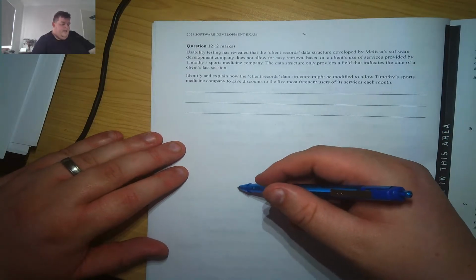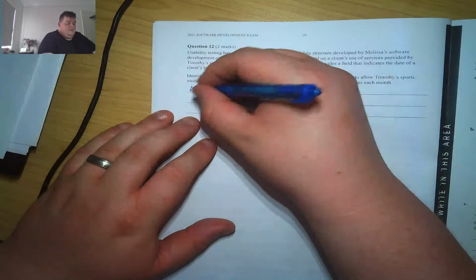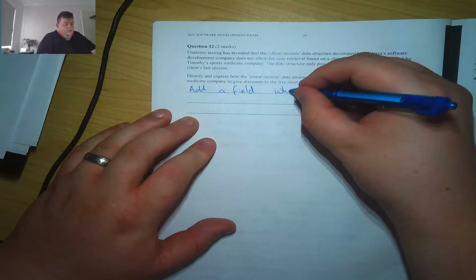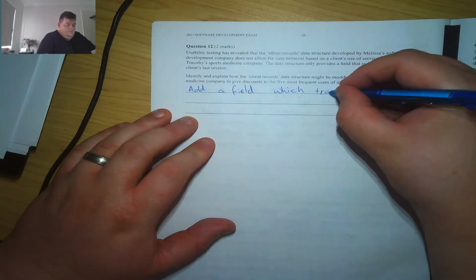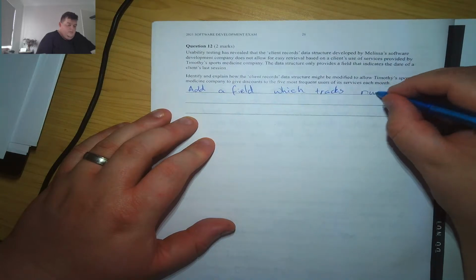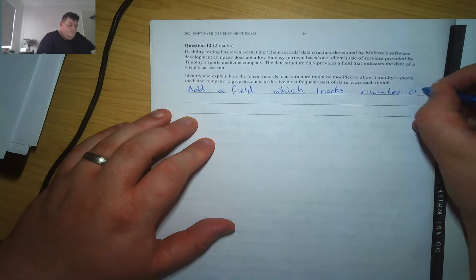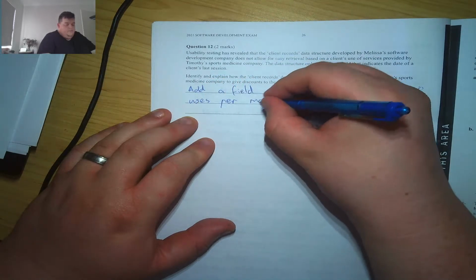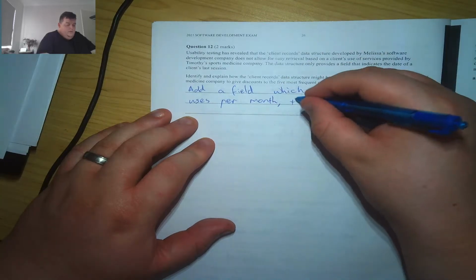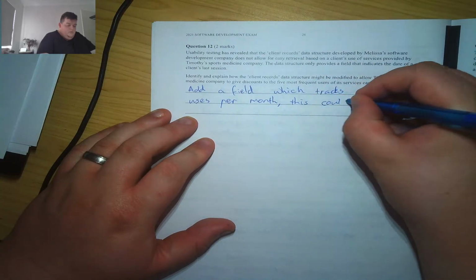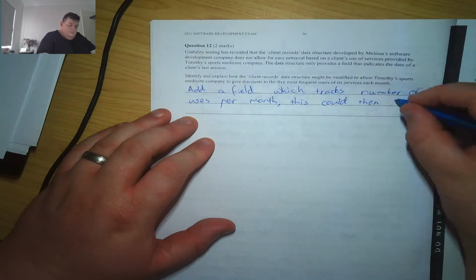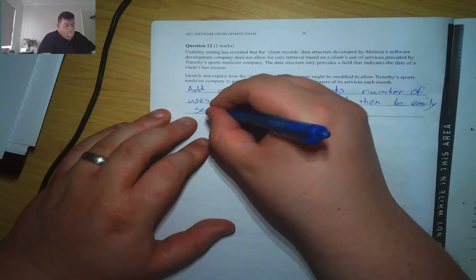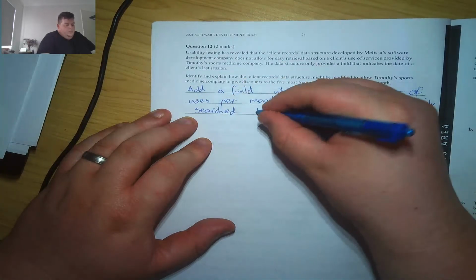So I guess I would add a field which tracks the number of uses per month. This could then be easily searched to provide discounts.